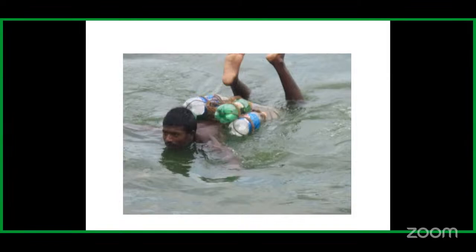We need to close the cap, tie it around the chest, around the waist, and tie it around the back also. If possible, 5 to 6 bottles are more than sufficient. That will make the person float. He will not drown in the water. So we can keep it prepared when the youth go for swimming in a group. If somebody doesn't know swimming properly, they can use this for swimming.